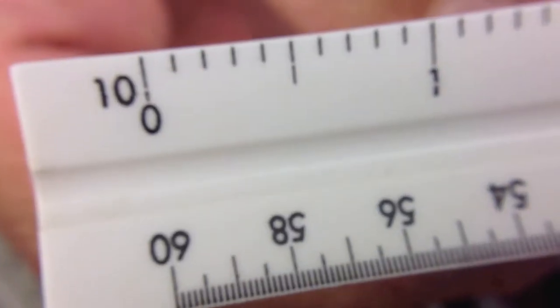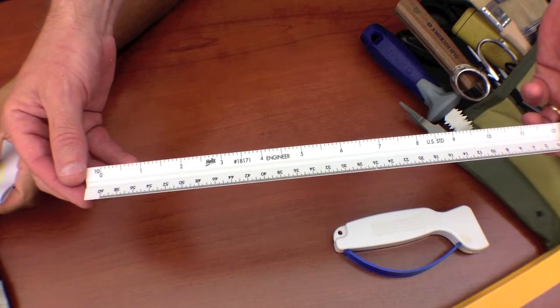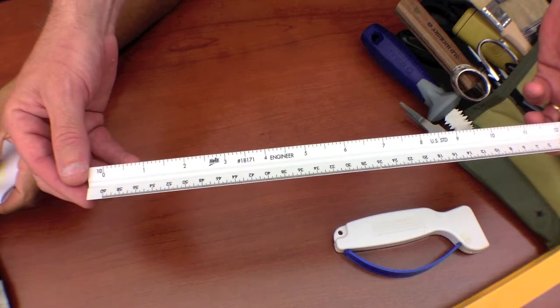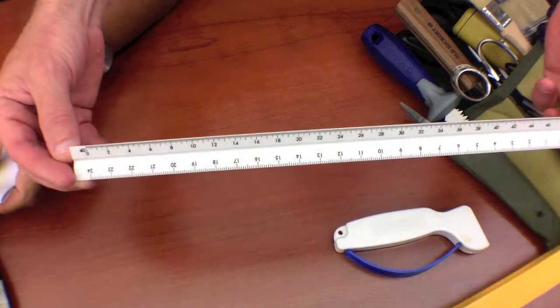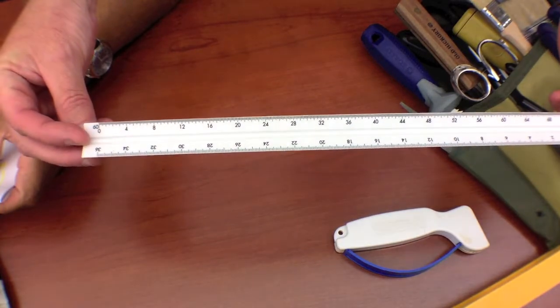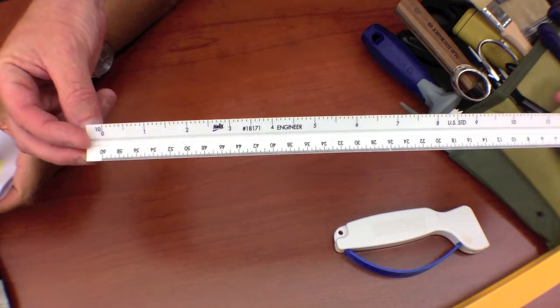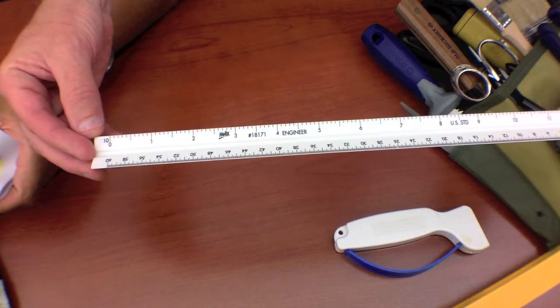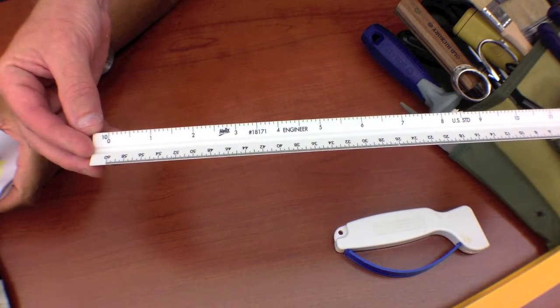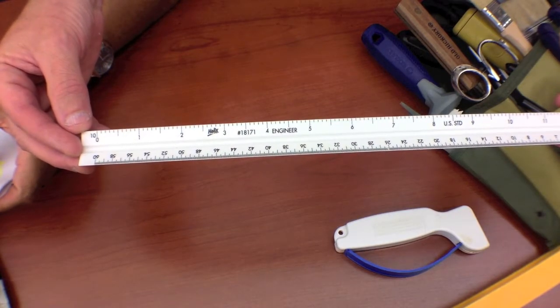Now let's talk a little bit about this division. Each side of this scale is divided into 10, 20, 30, 40, 50, and 60 parts of an inch. Thus, the edge marked 10 simply means that 1 inch has been subdivided into 10 equal parts. Using the 50 edge means 1 inch has been subdivided into 50 equal parts. Each part would be 1/50th of an inch.